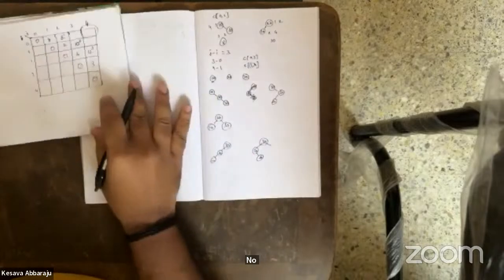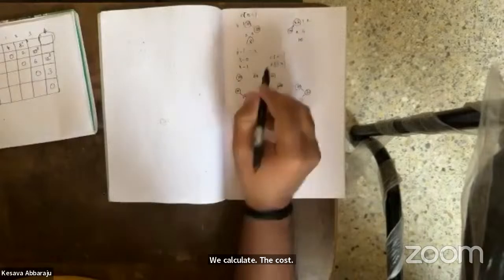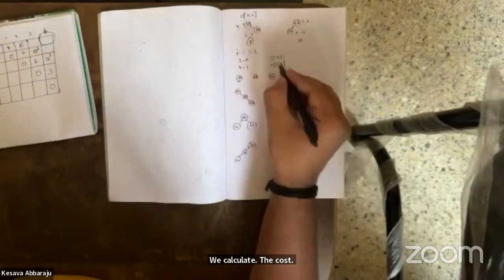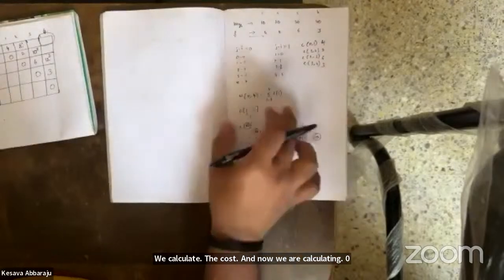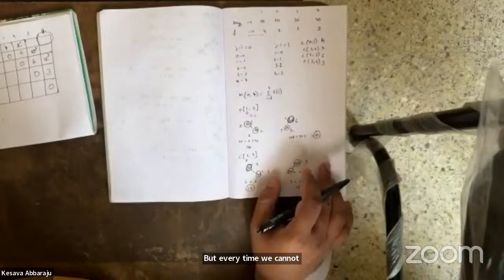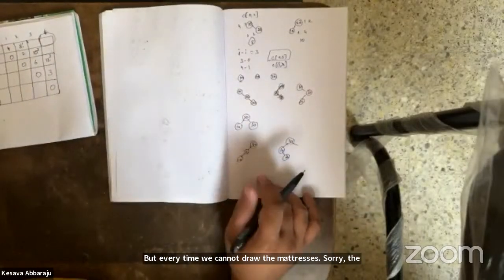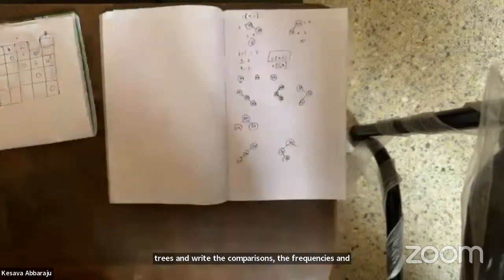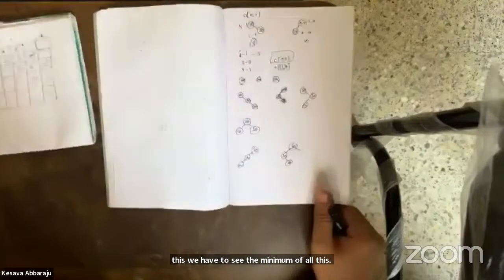Now we are calculating C of 0 comma 3. But every time we cannot draw the trees, write the comparisons and their frequencies, and calculate. After finding all this, we have to see the minimum of all these, and select that as the optimal.